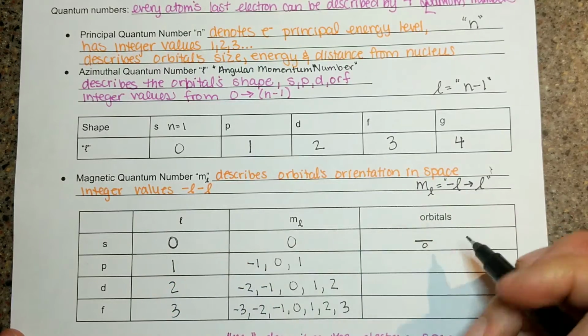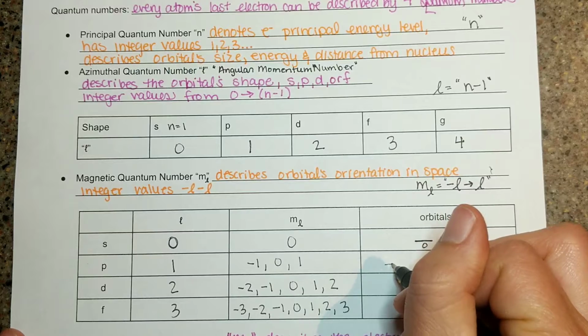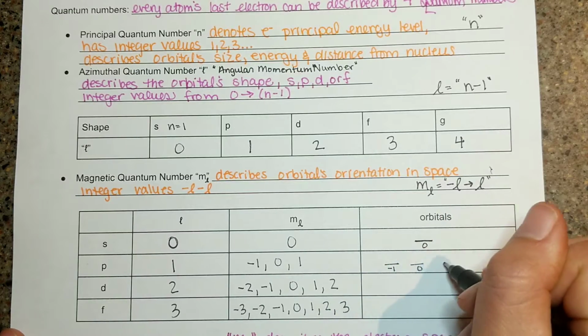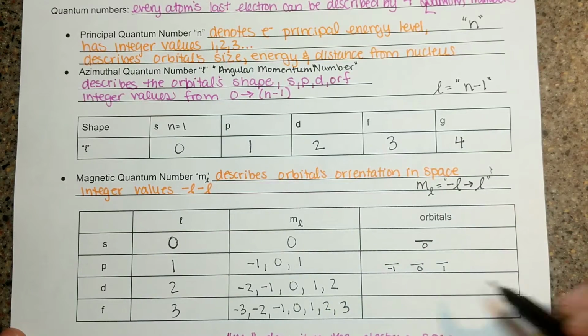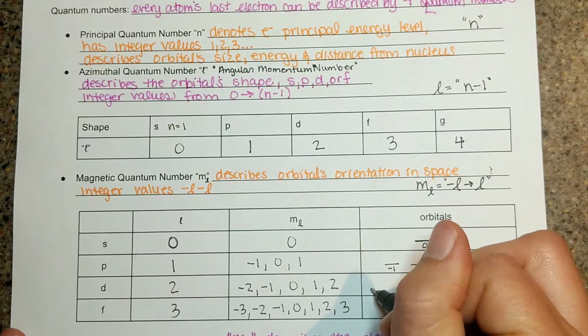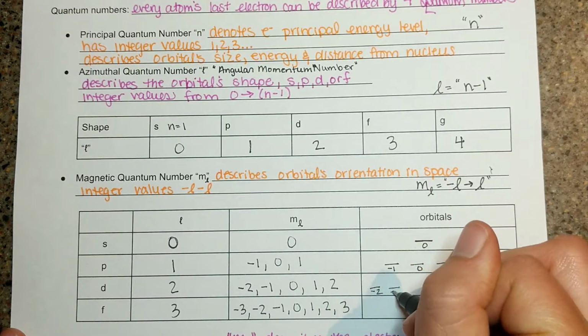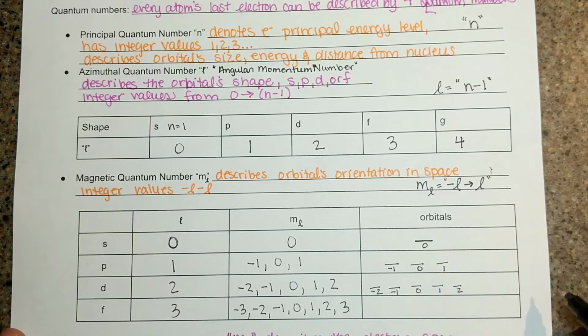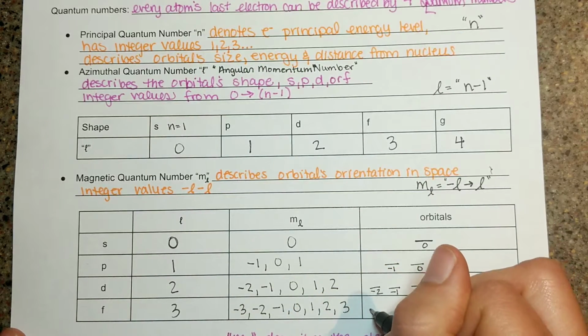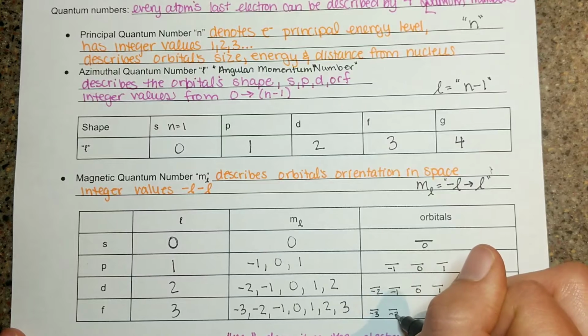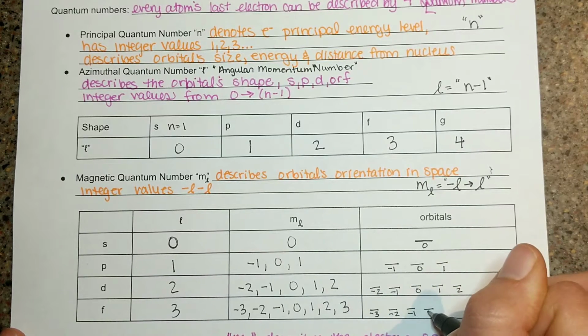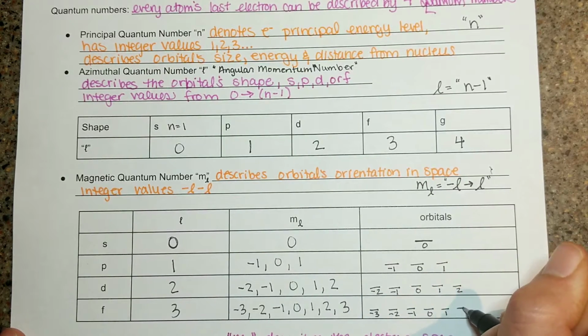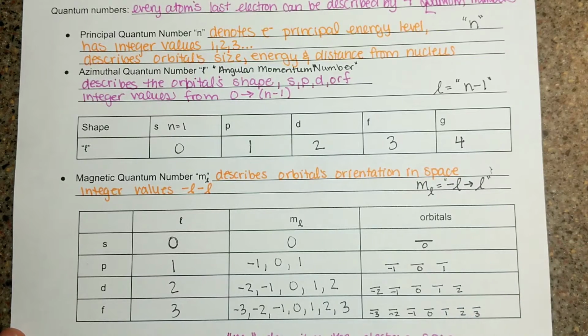For my p, I have 3 spots, so 3 orbitals: the negative 1, the 0, and the positive 1. For d, I have 5: negative 2, negative 1, 0, 1, and 2. And for my f, negative 3, negative 2, negative 1, 0, 1, 2, 3.